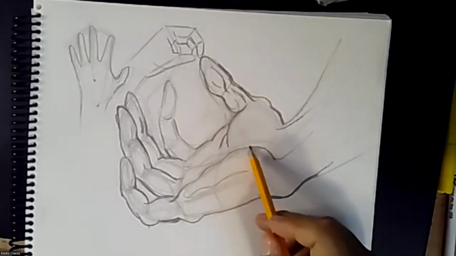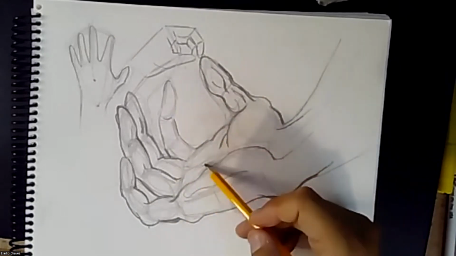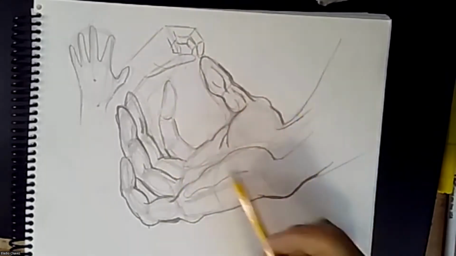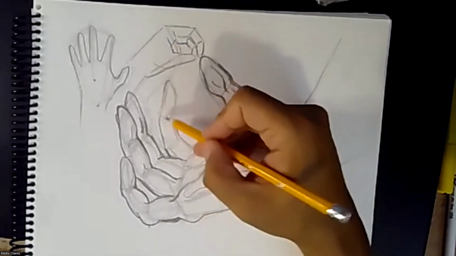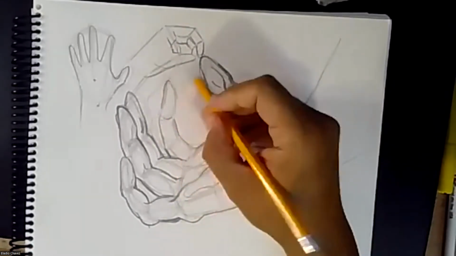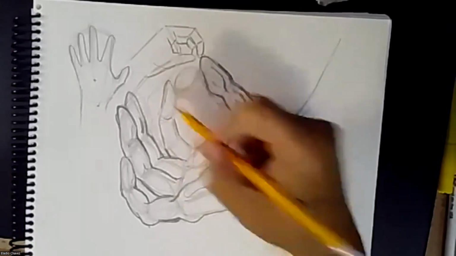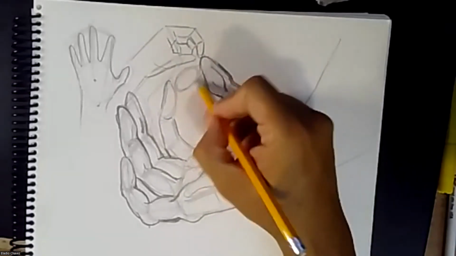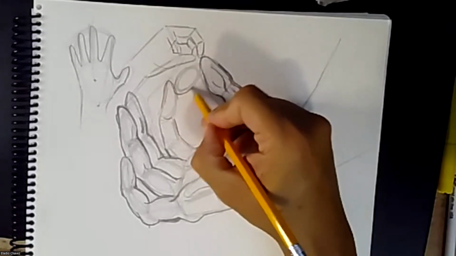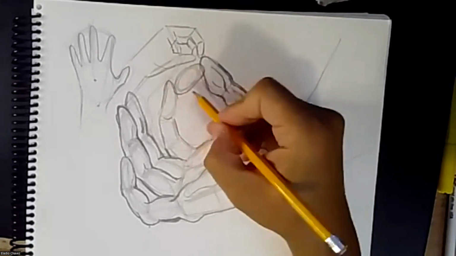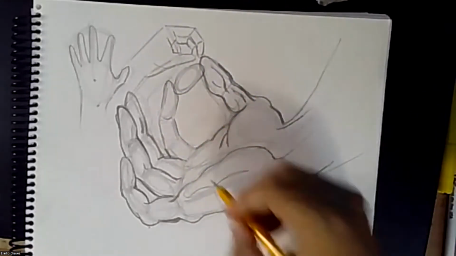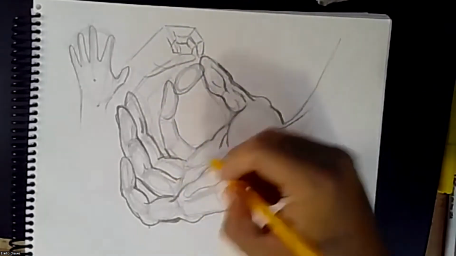Things that are closer are bigger. And as it goes back here, this part of the palm is smaller. This is the middle because it's tilted and in perspective. I could put something in like it's holding a pebble or something. Probably do some overlapping. Ta-da, there it is.